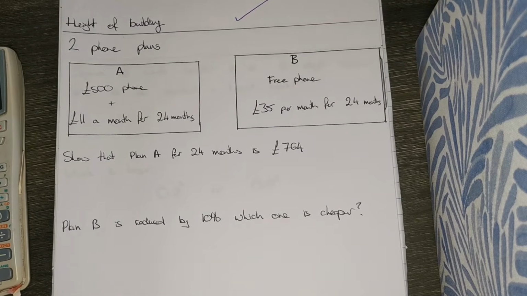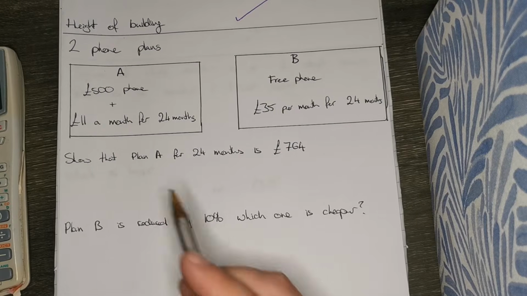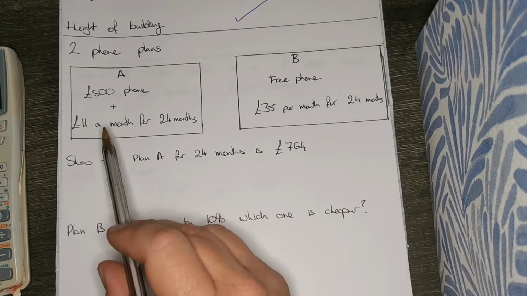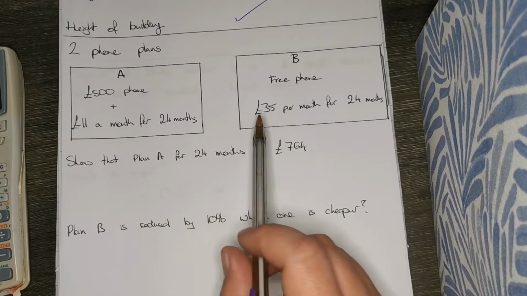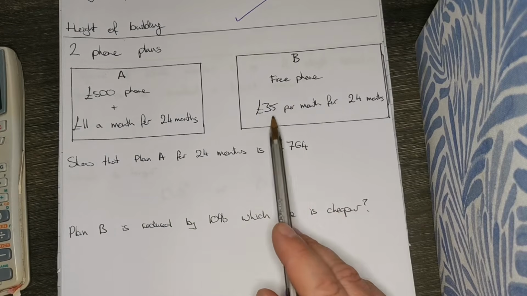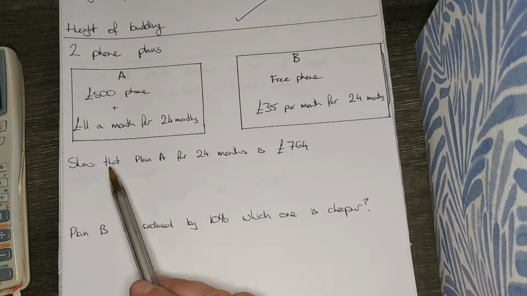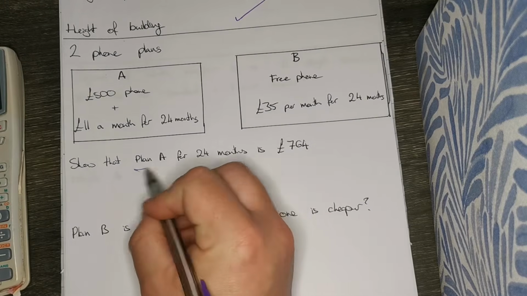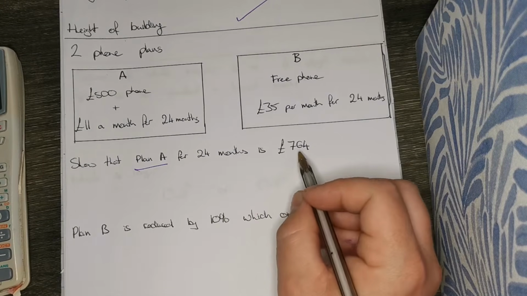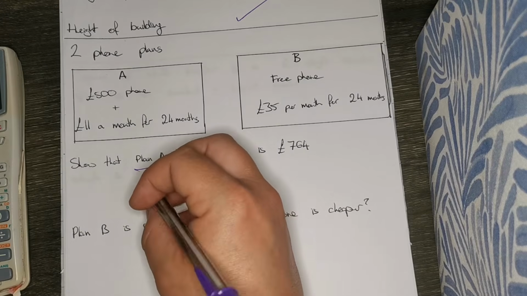Right, then we had a bit more of a practical question. We're looking at 2 different phone plans. So I've got plan A, 500 quid for a phone, plus £11 a month for 24 months. Or plan B, a free phone, 35 quid a month for 24 months. Show that plan A for 24 months is £764. So that's nice, I know what I'm shooting for.